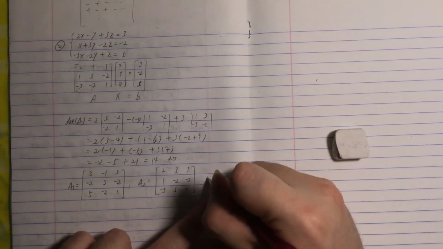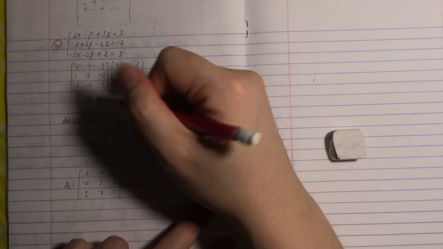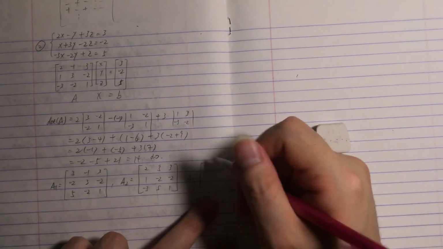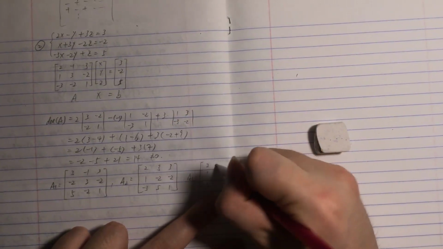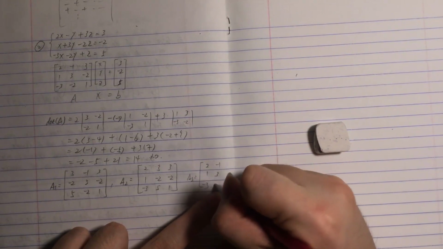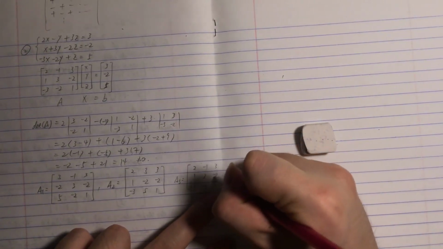That's A2. For A3, replace the third column with column vector B. So the first column stays the same. Second column stays the same. Replace the third column with the column vector 3, -2, 5.